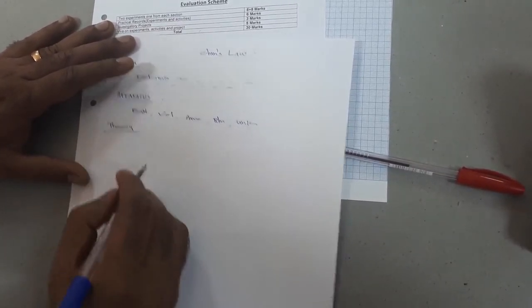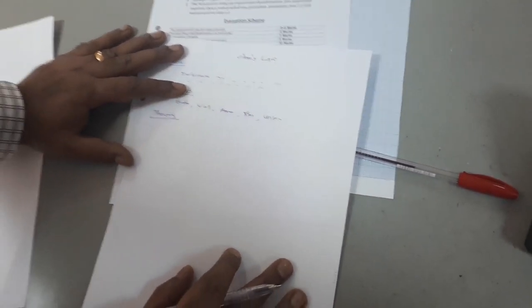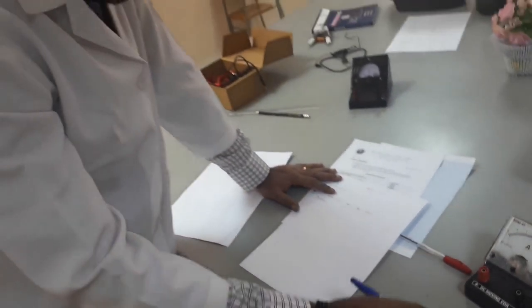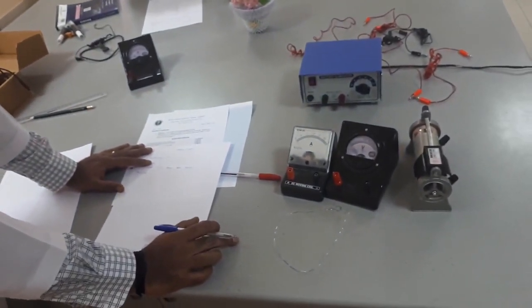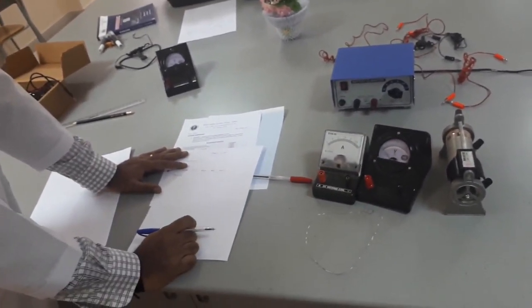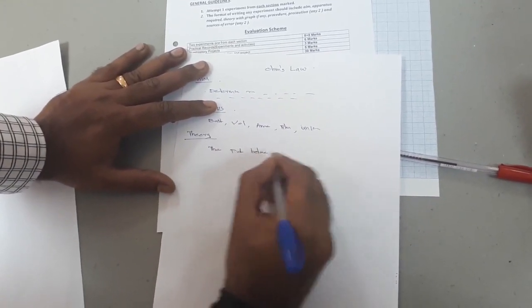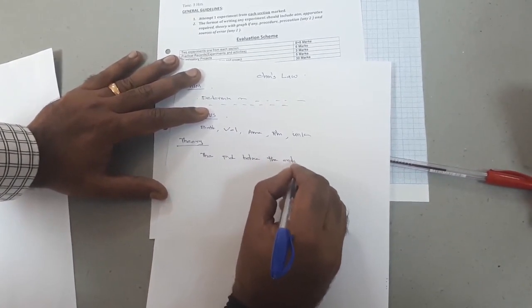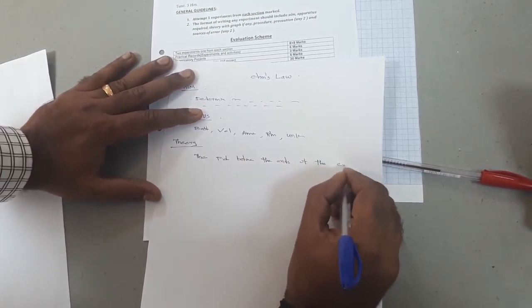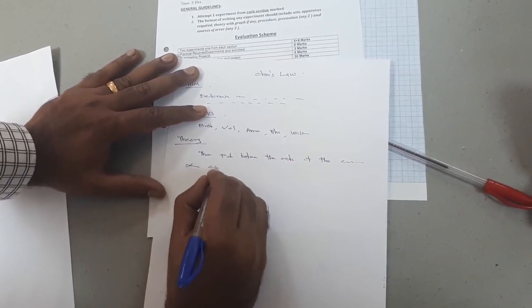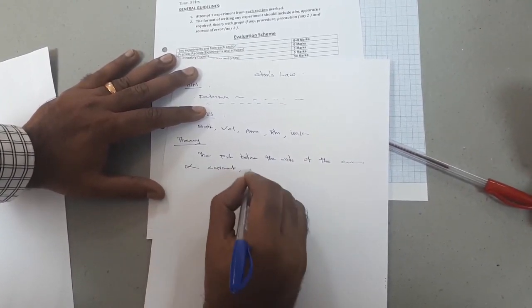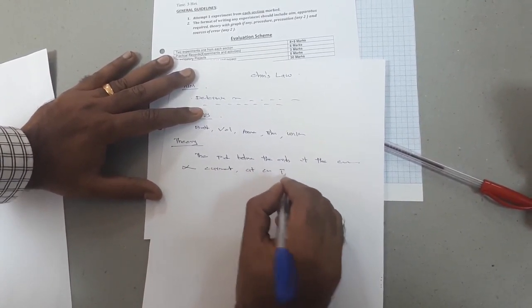Now we are writing the theory. In theory we write the Ohm's law statement. The current flowing through the conductor is directly proportional to the potential difference between the ends of that conductor. The potential difference between the ends of the conductor is directly proportional to the current flowing through the conductor at constant temperature and pressure.